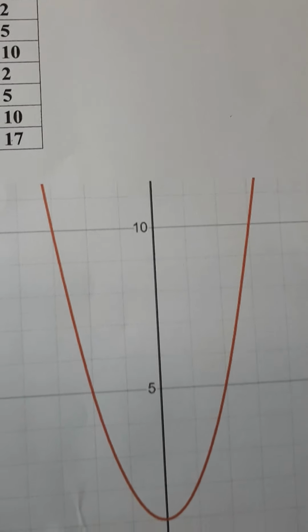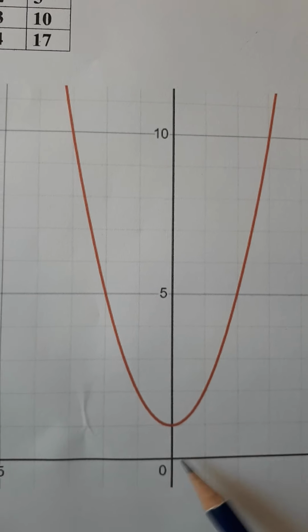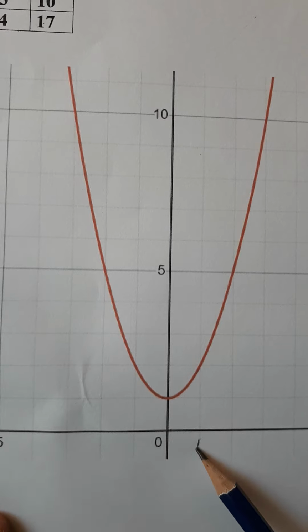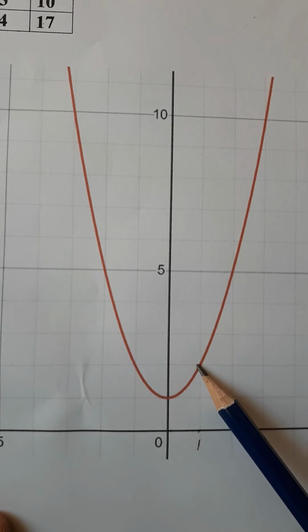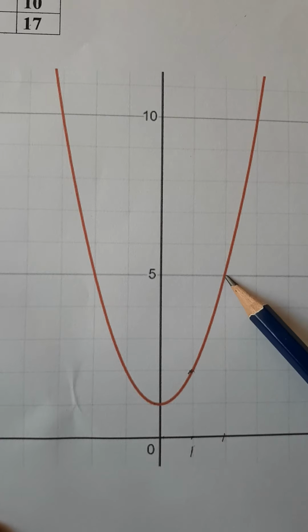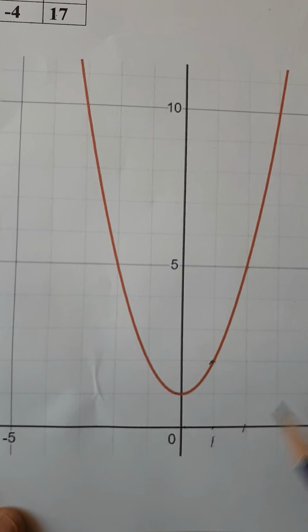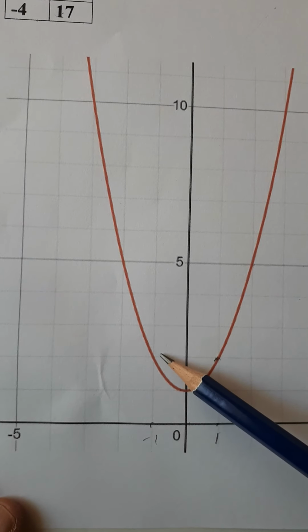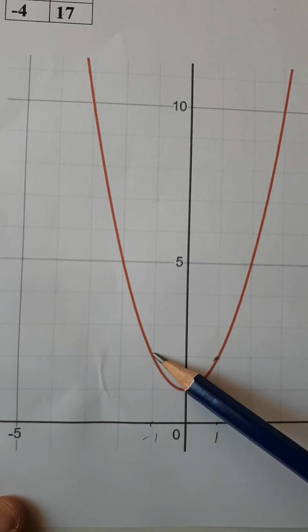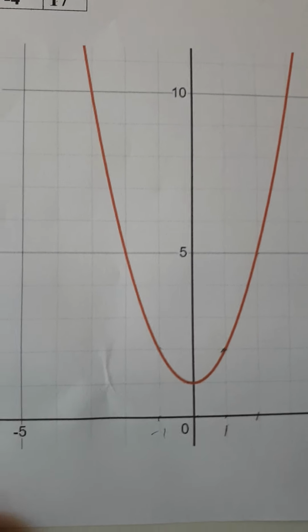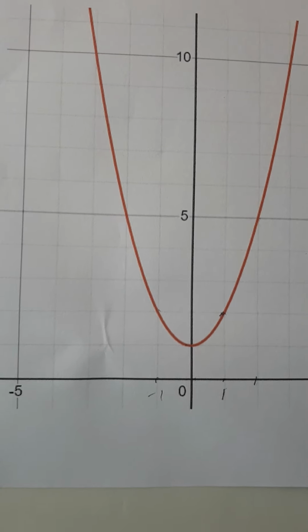We can draw the graph for that quadratic function. You can see when x is 0, y value is 1. When x is 1, y value is 2. When x is 2, y value is 5, and so on. When x is minus 1, y value is 2, and so on. So we have a quadratic function, or a parabola.